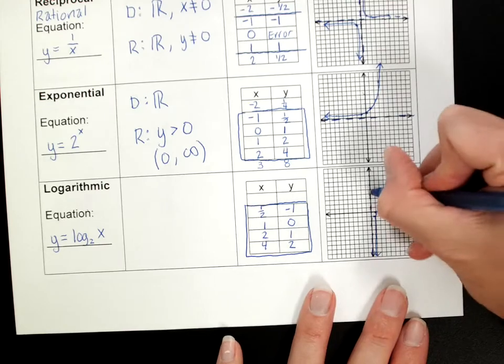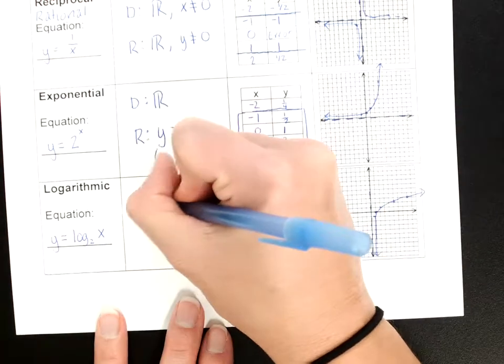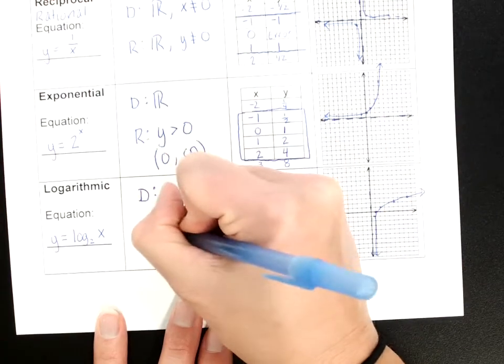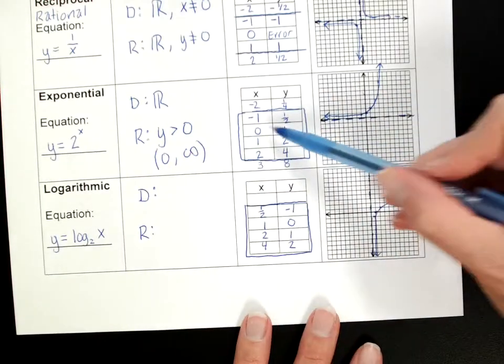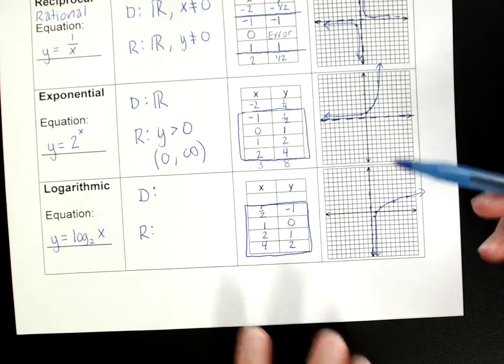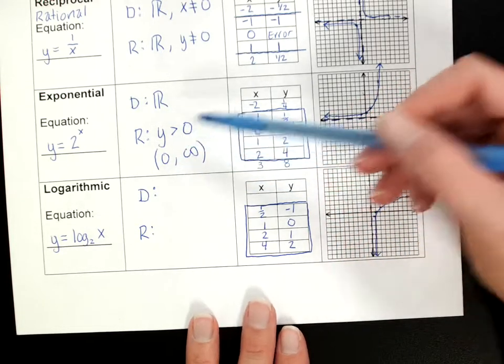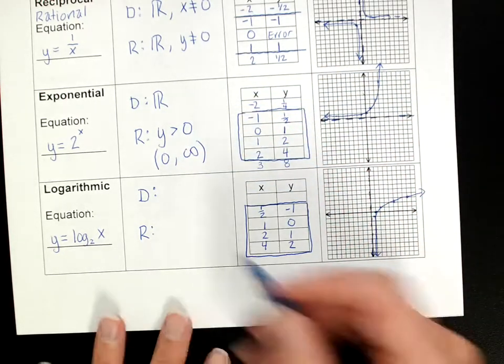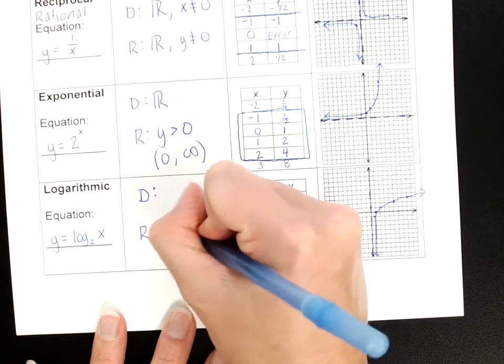So here's our asymptote. Let's identify the domain and the range. If we switched our x and y values here to create this inverse graph, then what's going to happen to the domain and the range? They're basically going to switch. Your range this time is going to be all real numbers.